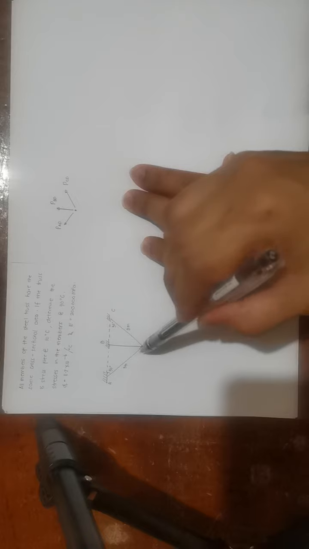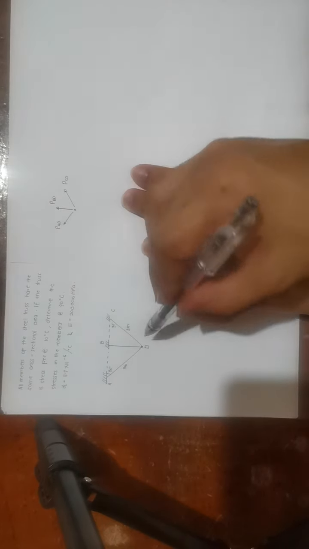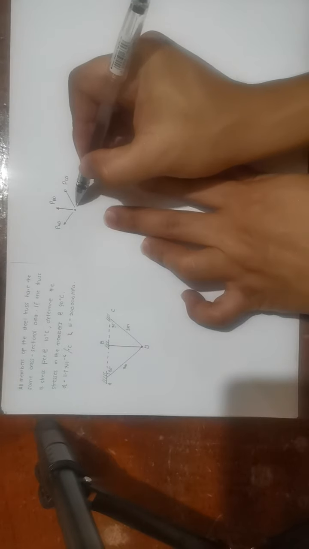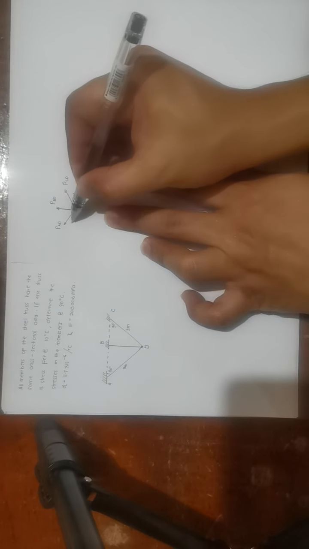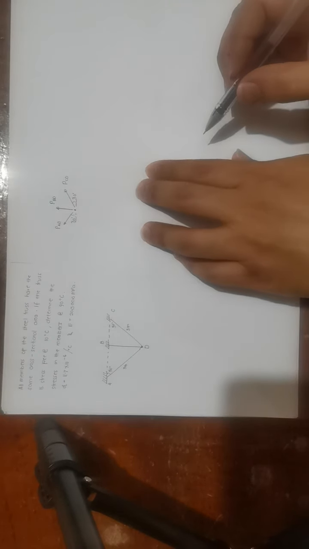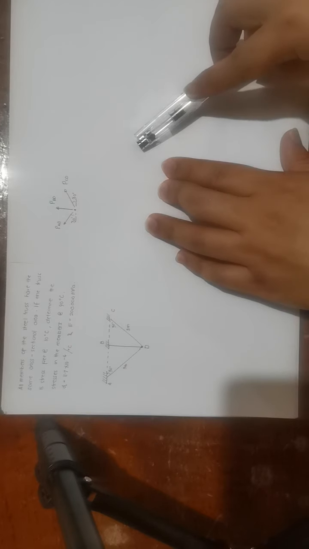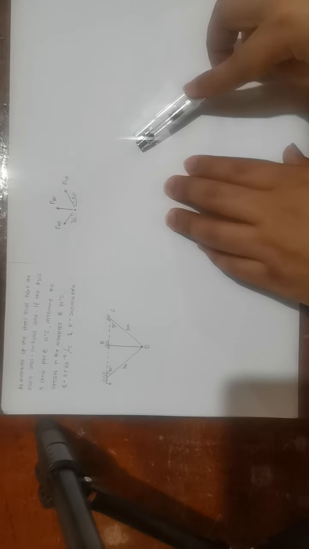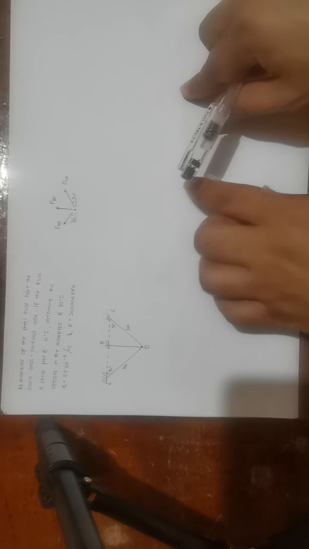Naka-incline po yung dalawang bar, AD and CD, at 30 degrees. So, ibig sabihin, with respect to this axis, this is also 30 degrees. Ito rin ay 30 degrees. So, that will be our free body diagram. So, pag meron tayong free body diagram, we can now use summation of forces since meron na tayong concurrent force.